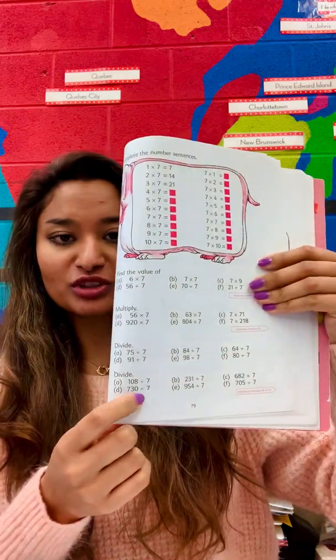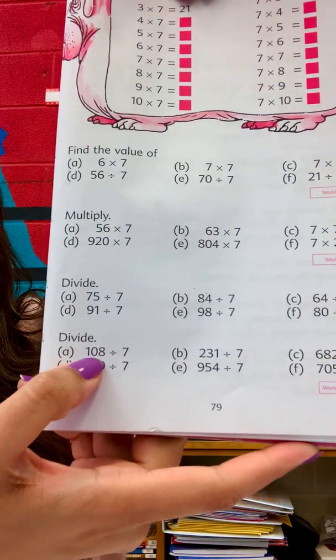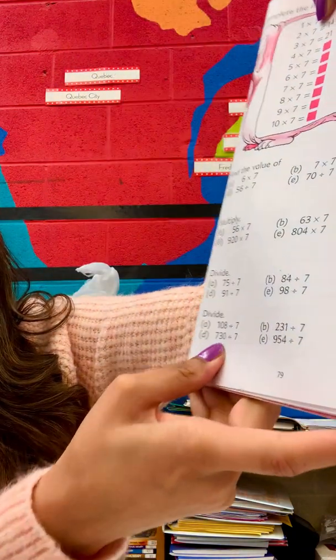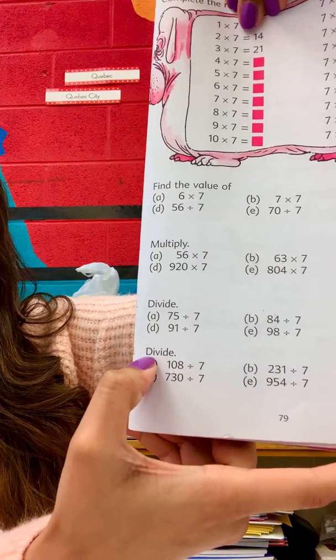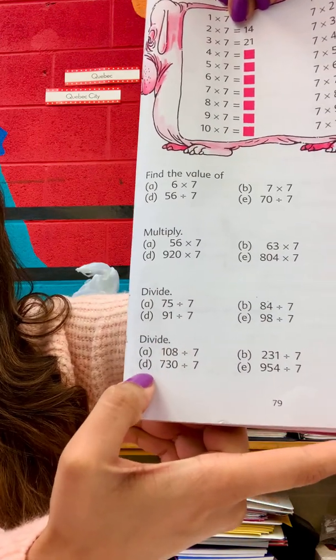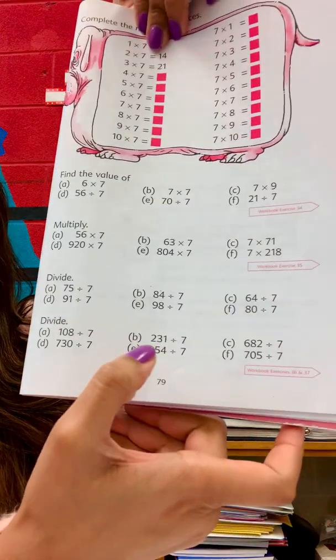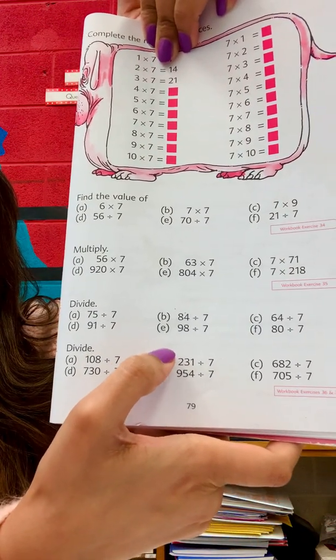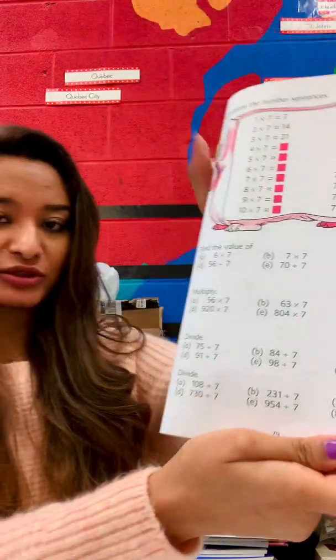I will do one question from here, and actually I'll do 2 questions from here and 2 questions from your workbook to help us get started. Okay, so let's go ahead and look at the textbook question. I'm going to do 108 divided by 7 and 370 divided by 7. So question A and D on page 79 to help you get started. And then you will work on these 4 questions on your own. So let's go ahead and divide.